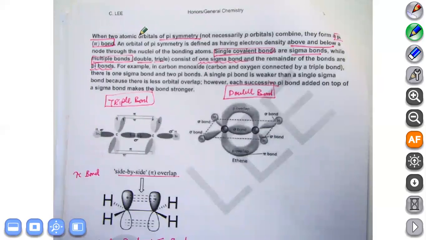When two atomic orbitals of pi symmetry, and it doesn't have to be necessarily a p orbital, combine, they form a pi bond. An orbital of pi symmetry is defined as having electron density above and below the node, and we'll look at what that means in a second, through the nuclei of the bonding atoms.